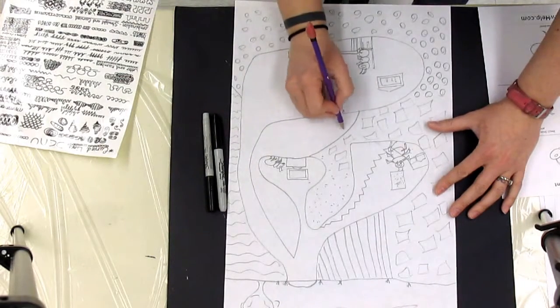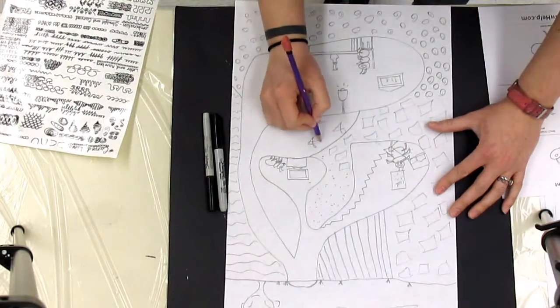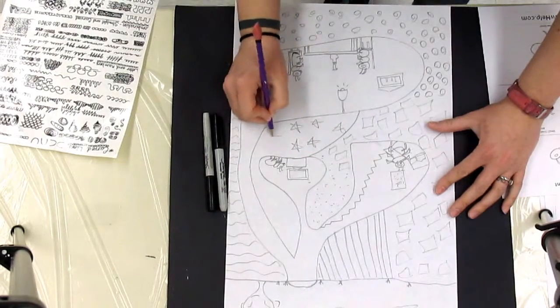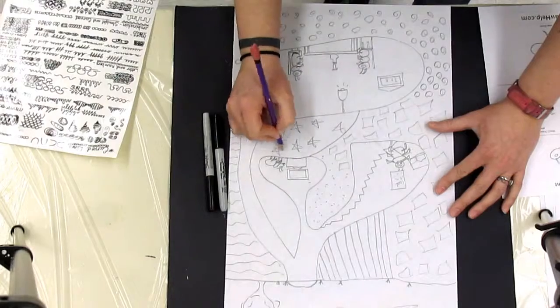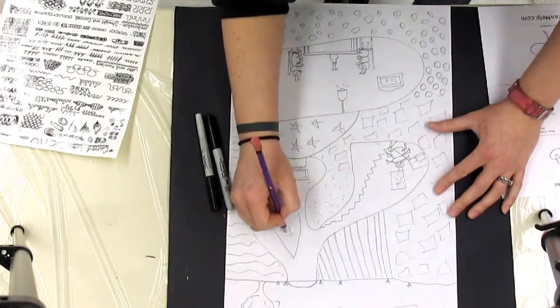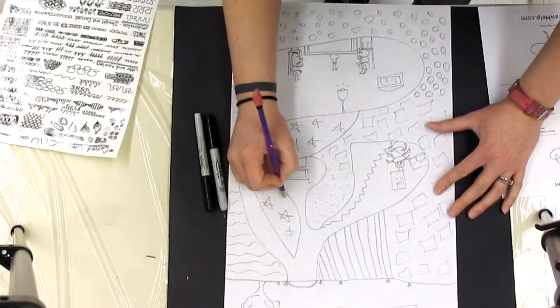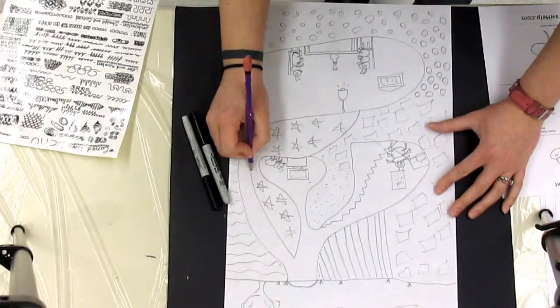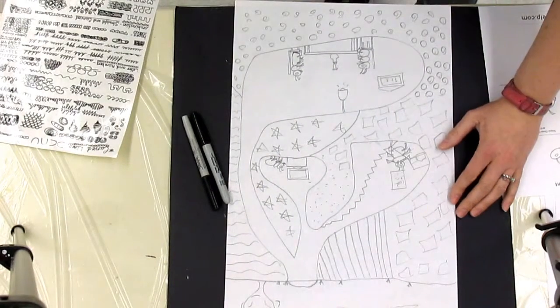Okay, and let's do stars. It's just my imagination picture. It's fine. How'd I do? Pretty good.